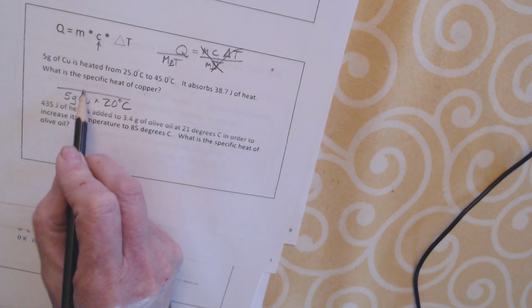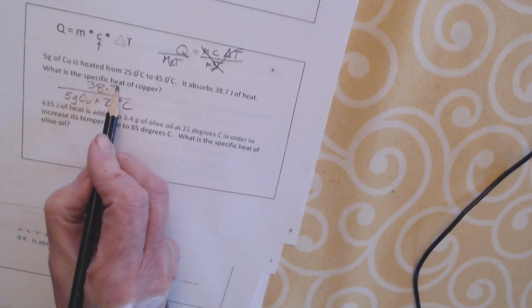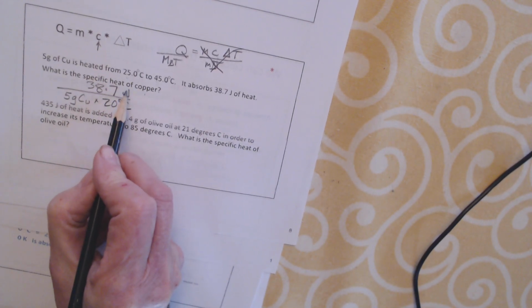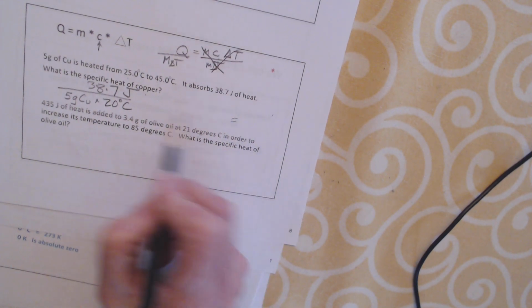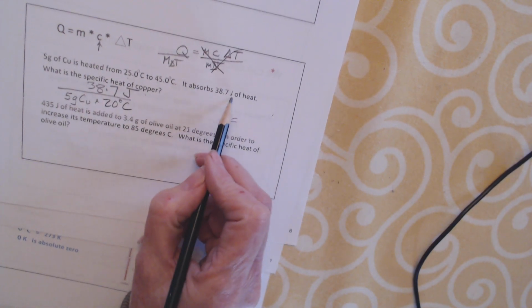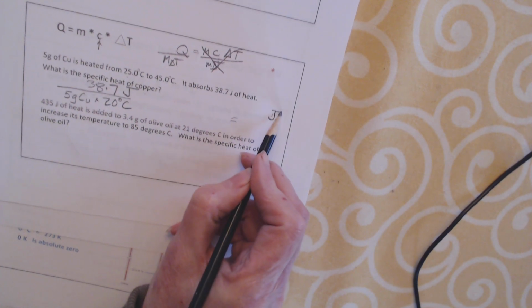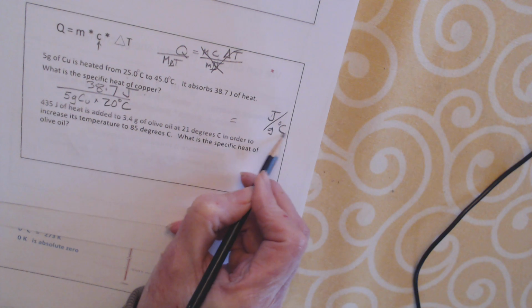Now, 38.7 joules. Okay, so now we're working in joules. I'm looking for specific heat, and I'm in joules, so my answer is going to be joules per gram degree centigrade.